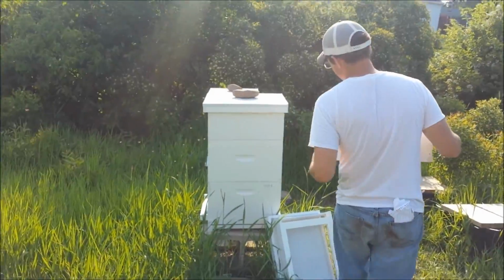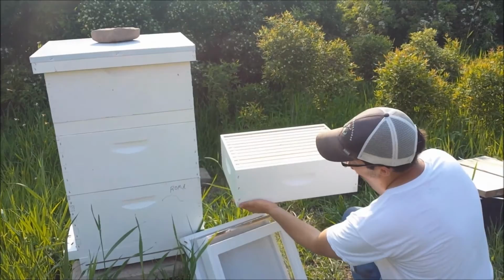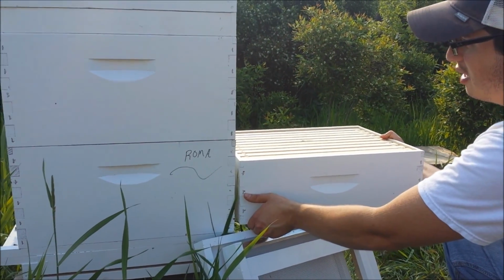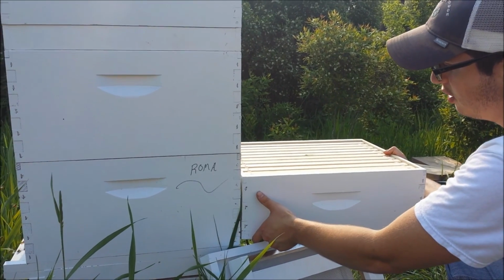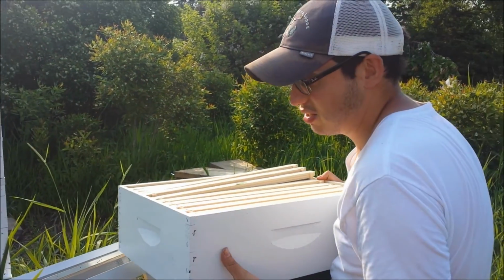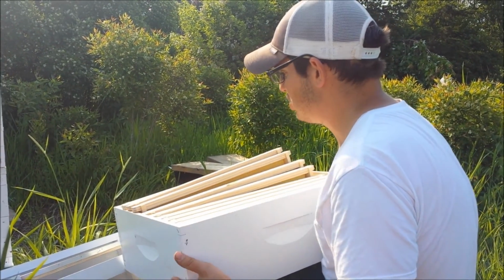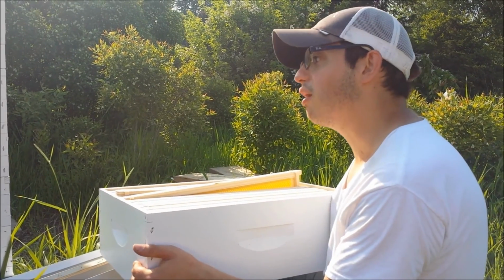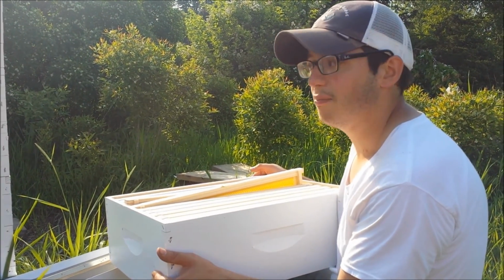So you want to bring in the camera close. See how it's about half the size? It's about half the size. A little bit smaller, okay? They make ones even smaller than this called shallow. Okay, shallows are smaller than this, but the purpose is still the same. They're still above the deeps, and they're used to collect honey.